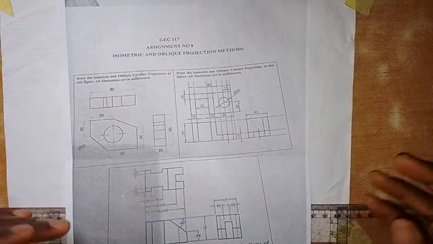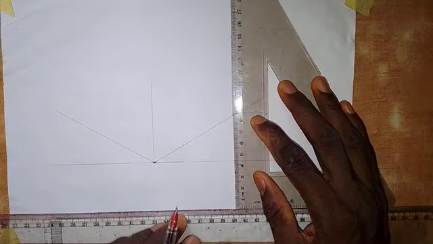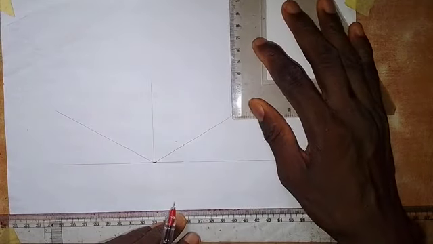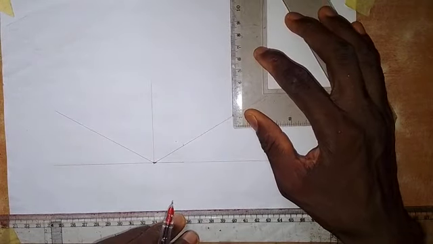Here on this part I will take a measurement of 80 millimeters. So 80 millimeters, I have it here. Then from this point here, I will take 50 millimeters forward. So this is 50 millimeters here. At this point, I will draw a vertical line like this. On this vertical line, I will take a measurement of 60 millimeters.